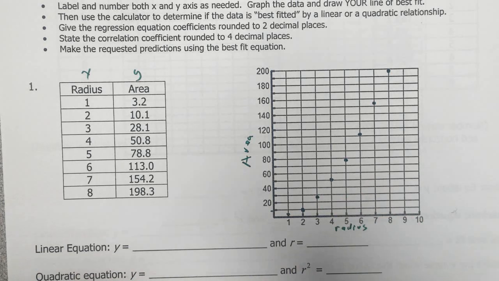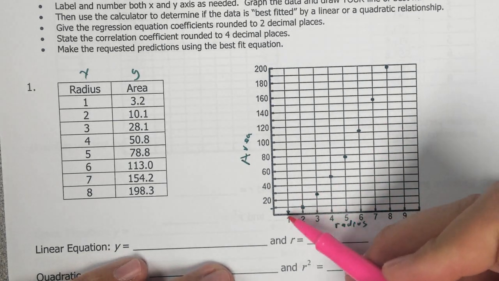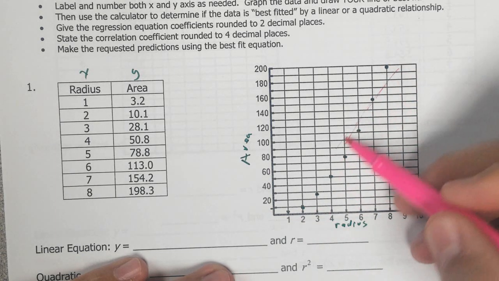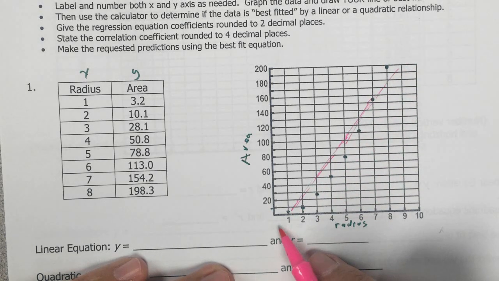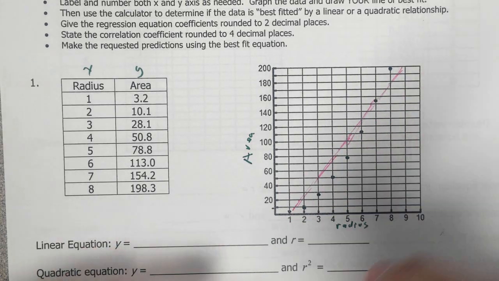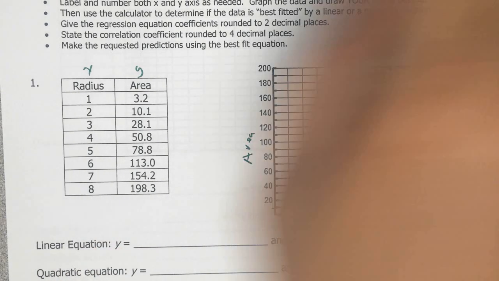If you did, I'm going to do 2 to show you what it should look like. If I was going to try to do a linear, my linear line would look something like this. That's the line of best fit. Again, it does not have to go to the origin. That's just about what I would call my line of best fit if I was going to force it to be linear.